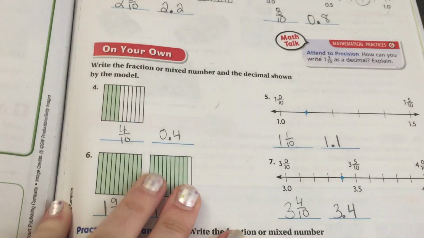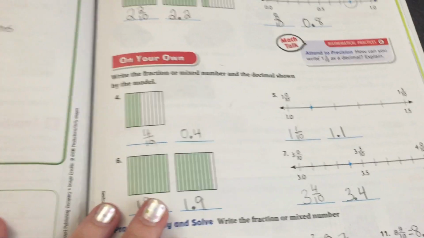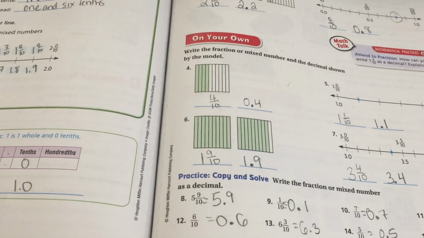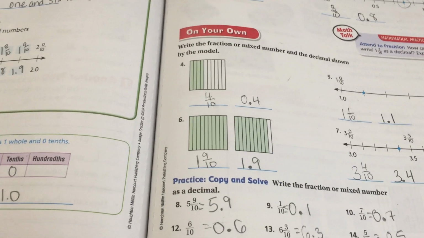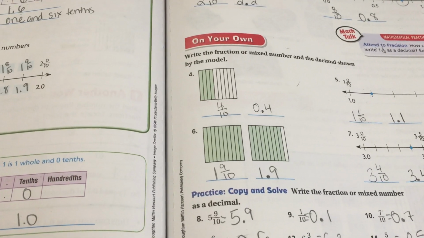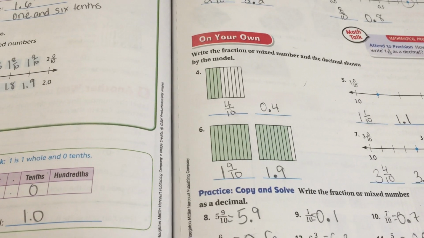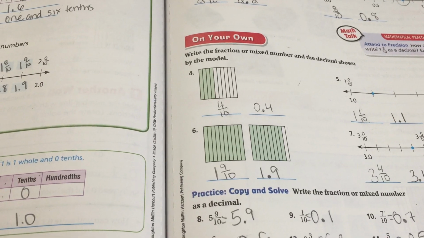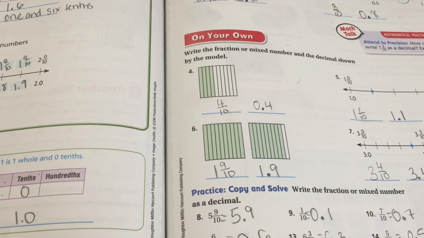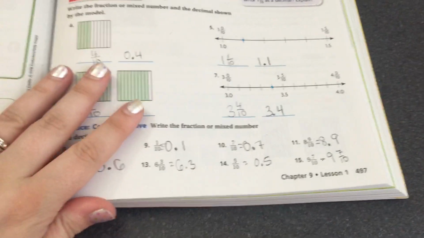So I'm not going to worry so much about the next page. This is kind of a lot for our brains to digest because like I said, we're going into a whole new territory. So I have some other videos for you to watch tomorrow. And I'm going to show you the hundredths place too, so that you can start building your understanding of how these decimals work.